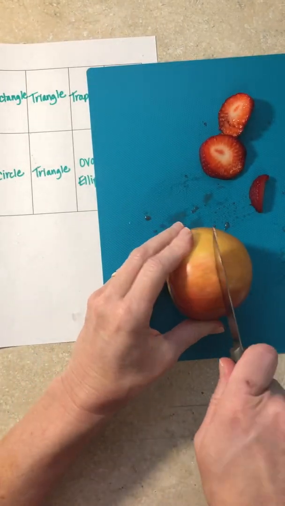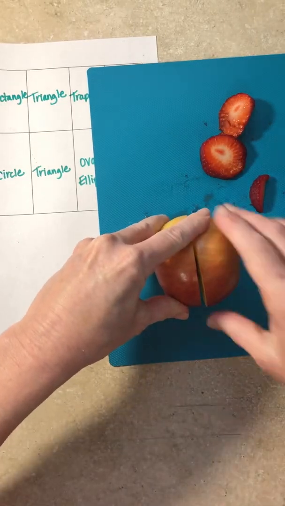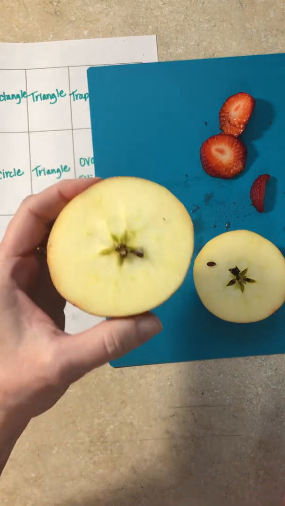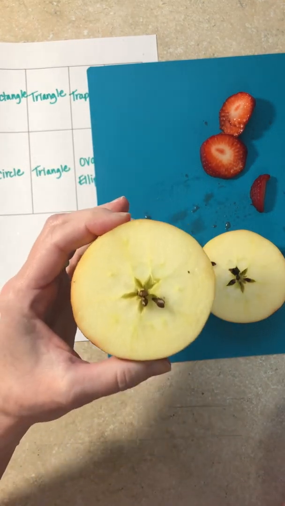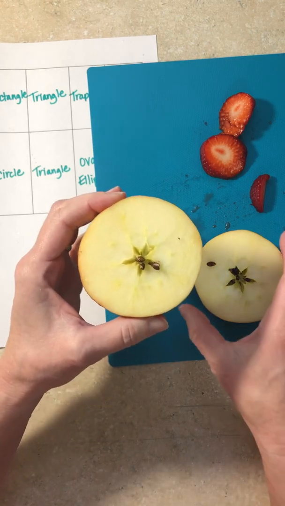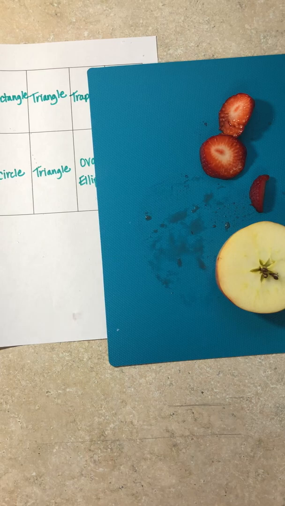So I can't really do a vertical or horizontal cut through it, because it's all going to be pretty much the same thing. Anytime I have this sphere and I make any type of cut on it, I am going to get a circle.